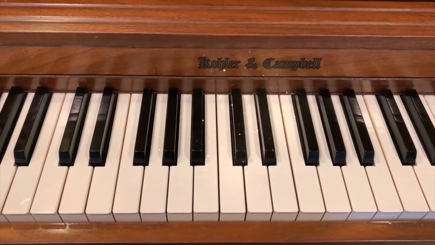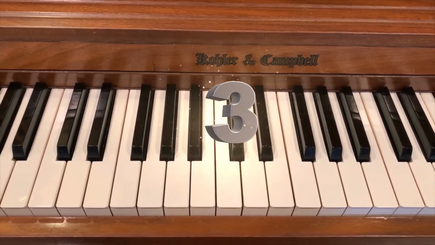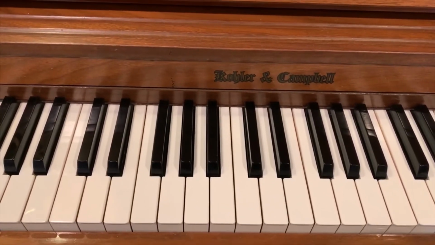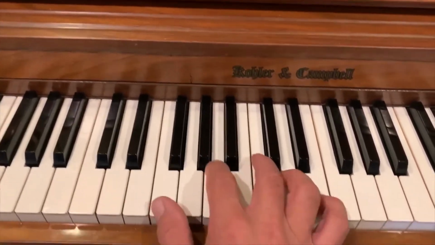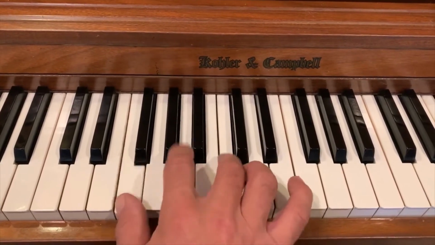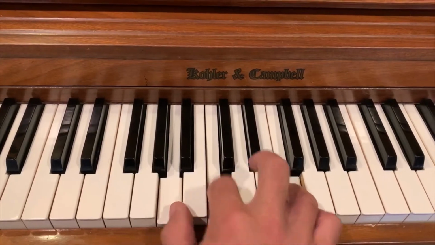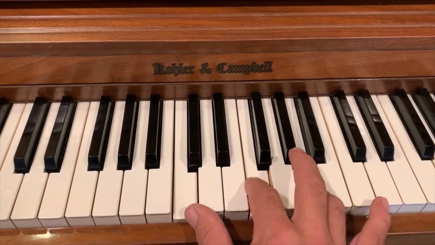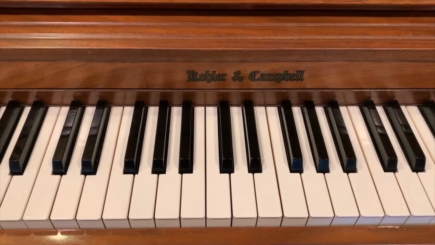The power of the 3: it changes the entire tonality of the chord from major to minor. All you have to do is move it a half step. So let's stick with F and use the power of the 3 to make all 3 of these F inversions minor. All you gotta do is move the 3 down 1 half step. Powerful stuff.